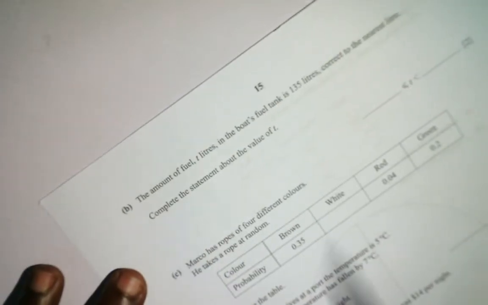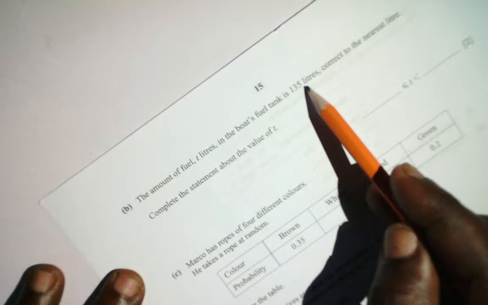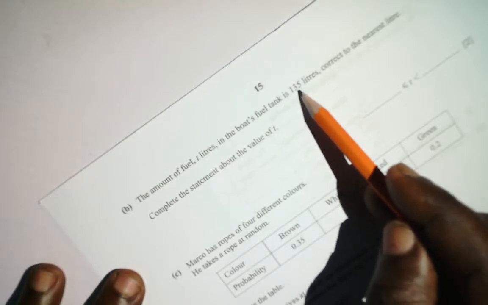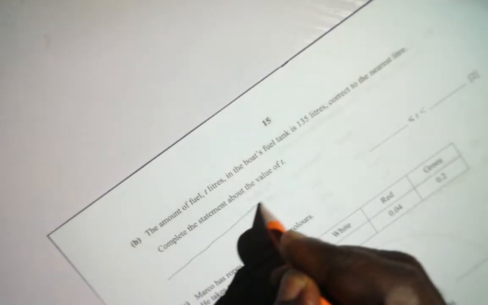Now, to get the upper and lower bound of a number, my best approach is to represent the number on a number line. And what is the number here? The number is 135. So I want to get the upper and lower bound of this very number. So I will rule my number line. My number line is right here. Then place the reference number at the center of the line, 135.